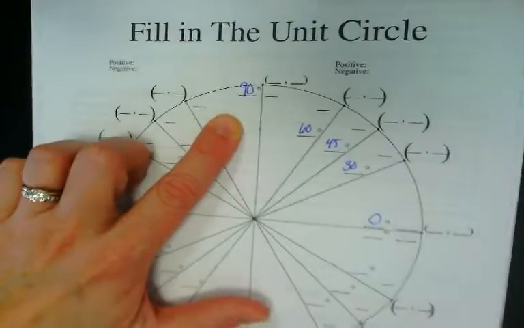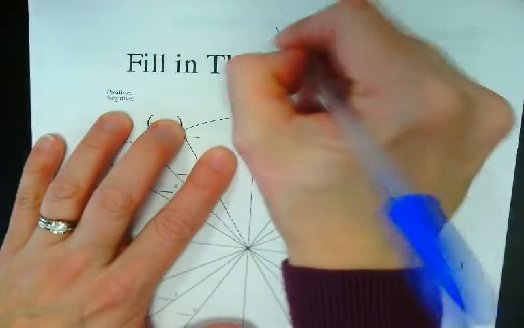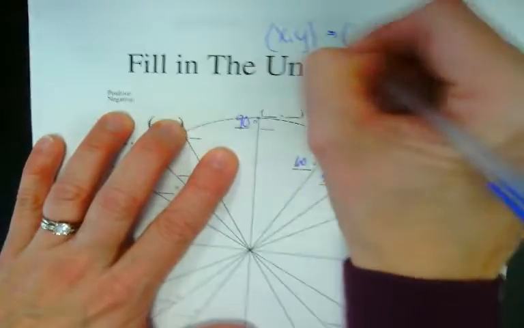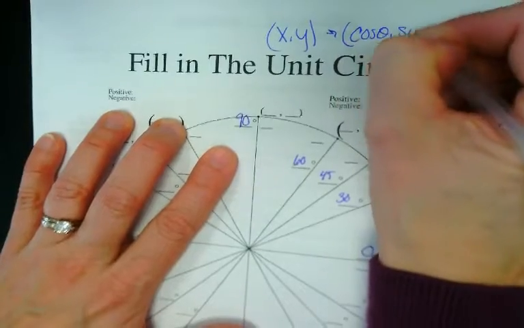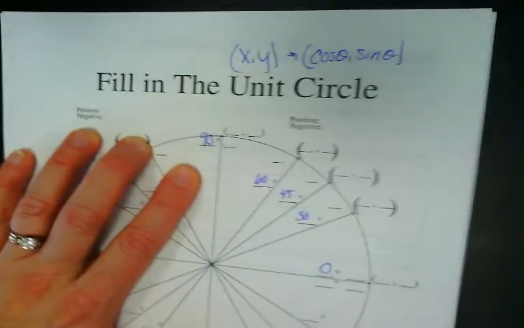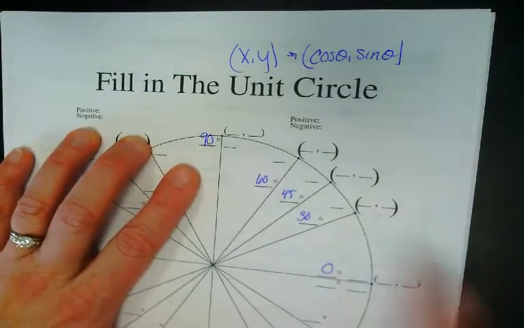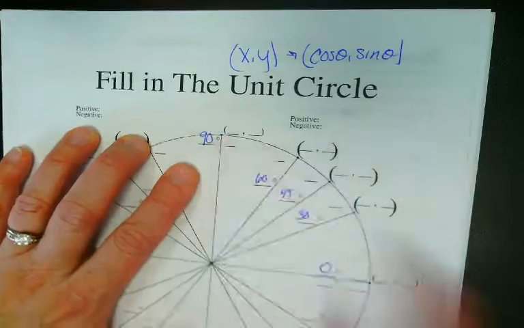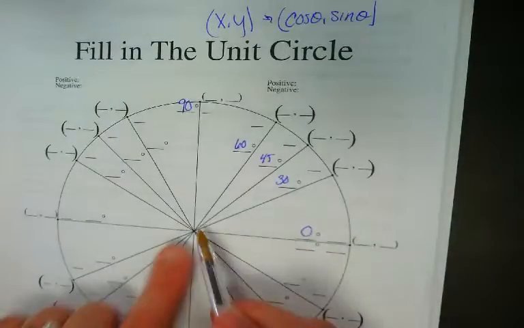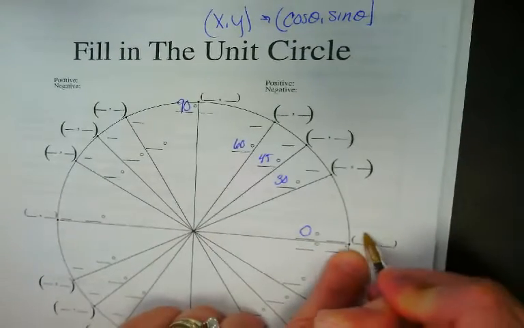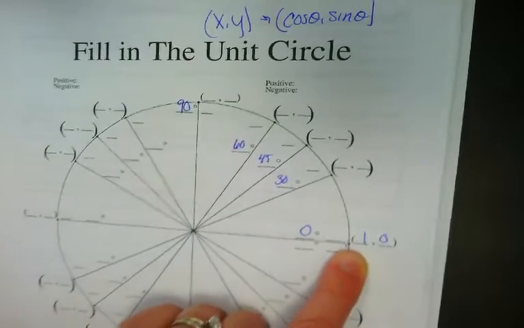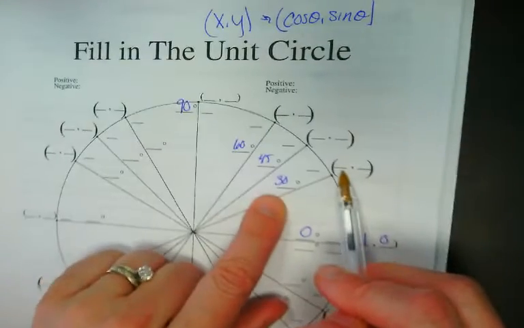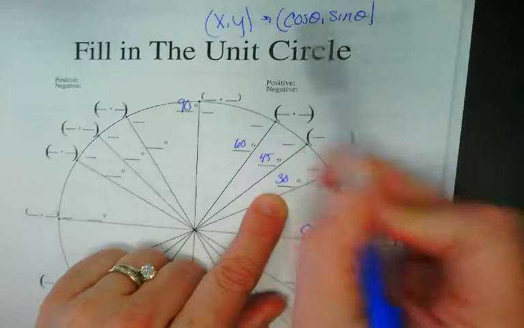Easy enough? Okay, every point xy is called who? Cos theta, sine theta. Every point is cos theta, sine theta. So now we're going to go get all these coordinates. Easy, easy, easy. Let's start with 0. If this is the unit circle, what is this coordinate here? 1, 0. I went over 1, up 0.